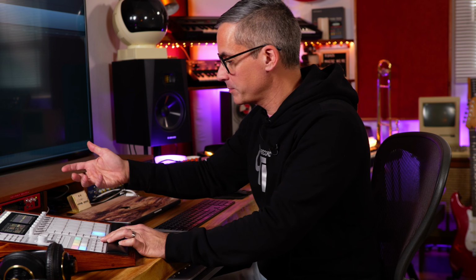So just found this nice loop in Rare Vibrations. I'm going to drop that in the chorus.